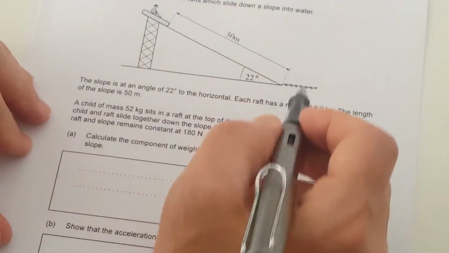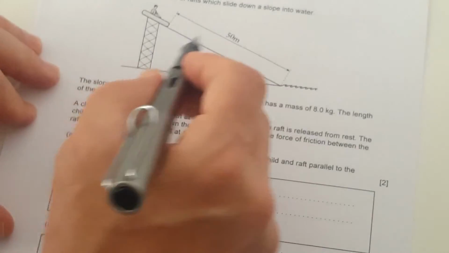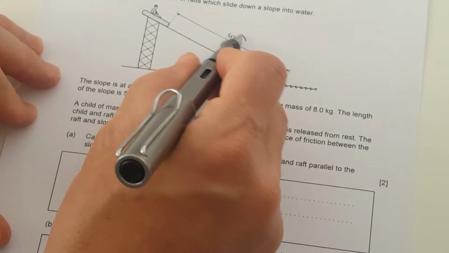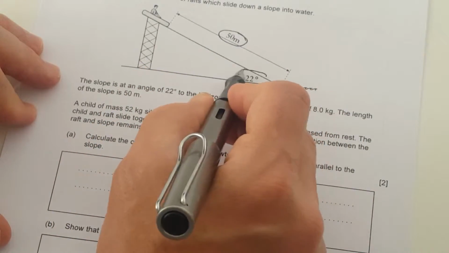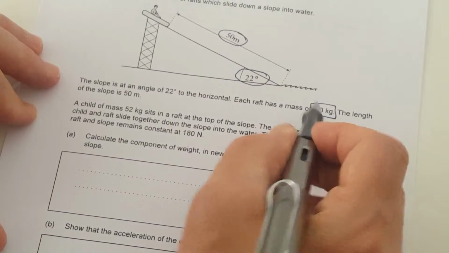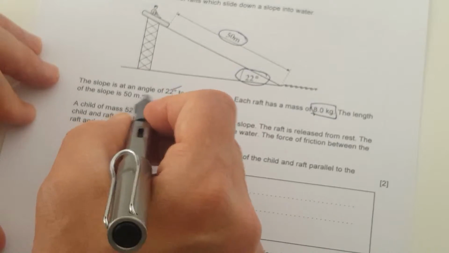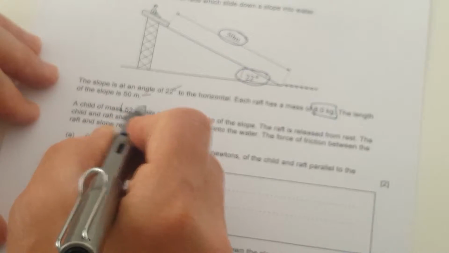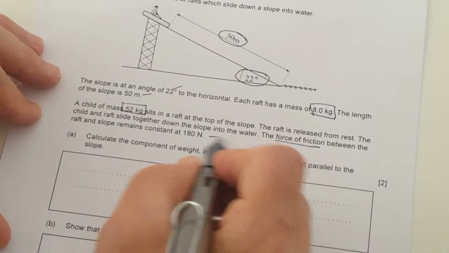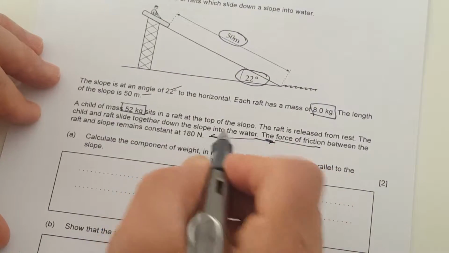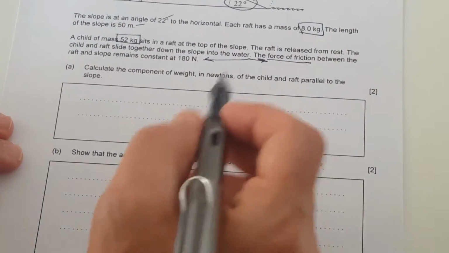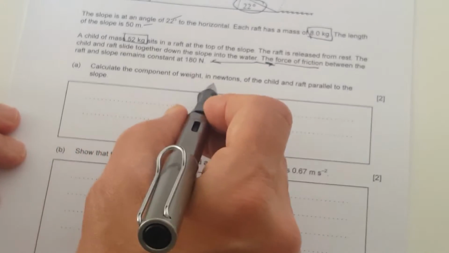Question number 1 is a raft sliding down a ramp into some water. I see that I have 50 meters, 22 degrees, an 8 kilogram mass here, again the 22 and the 50, another 52 kilograms here, and a force of friction of 180 newtons. So the first thing we want to do is calculate the component of the weight.